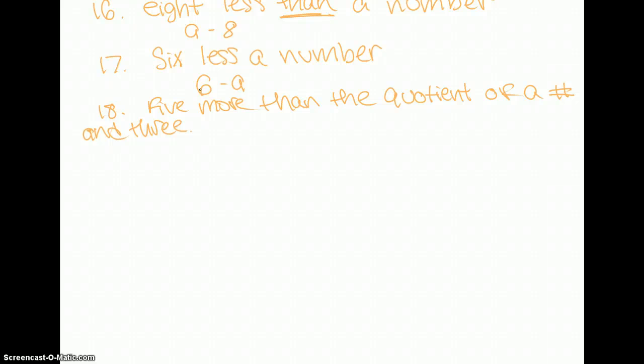Basically the same mess up on number 18 also. 5 more than the quotient of a number and 3. So I'm going to start out with a plus 5 divided by 3. The 5 divided by 3 in parentheses is the 5 more than, but because of the more than, I know that the 5 is not going to be at the beginning.